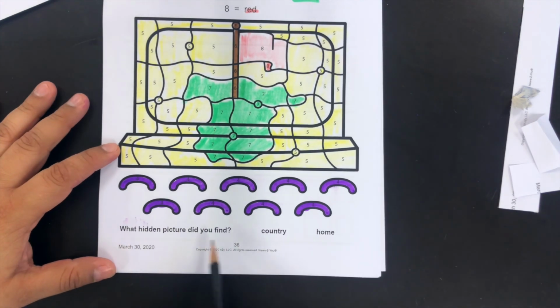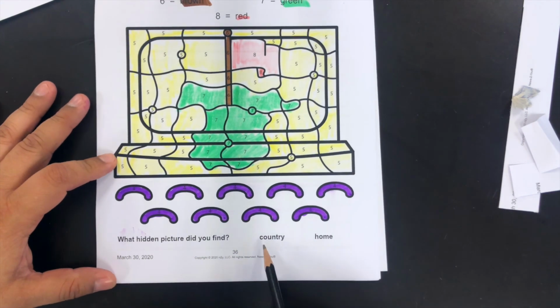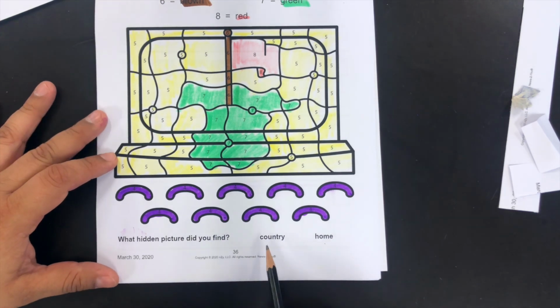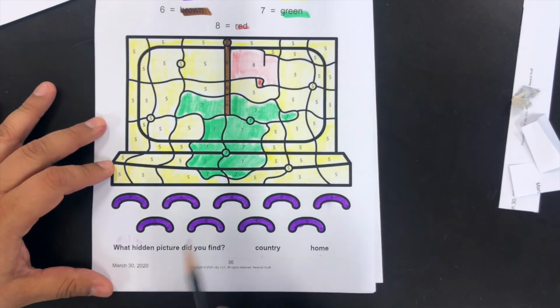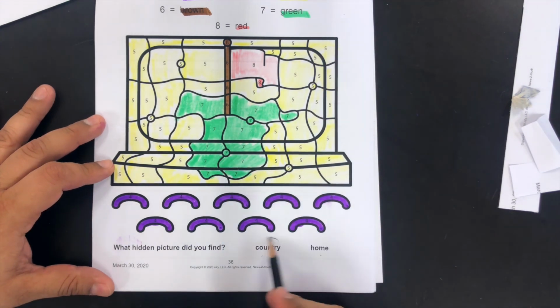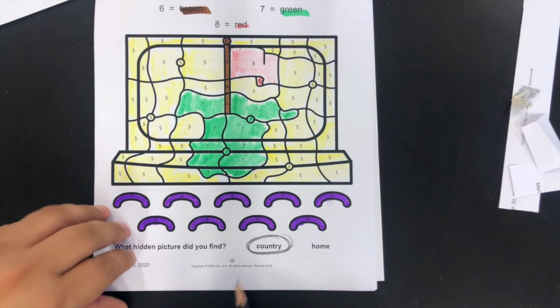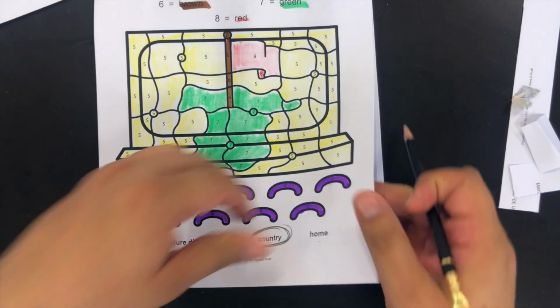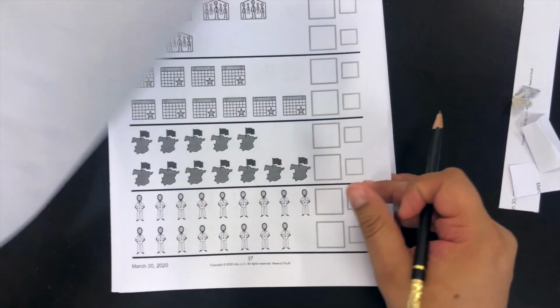Okay, there's a question at the very bottom. What hidden picture did you find? Is it a country or is it a home? Country or home? Take a look at it. It's going to be a country, so I'm going to circle that. All right, I'm on 36. Let's turn the page to 37.